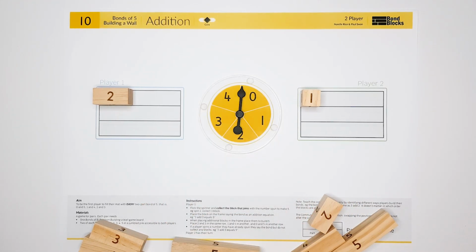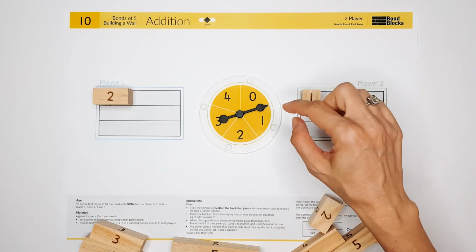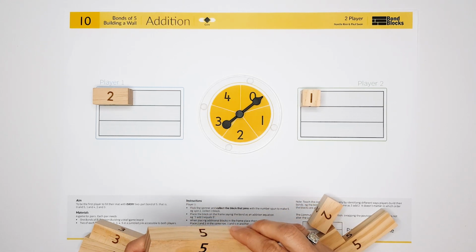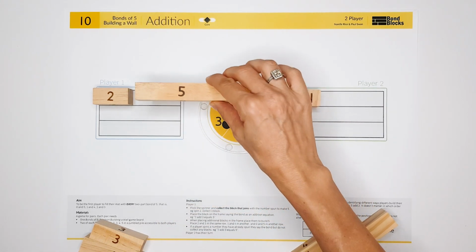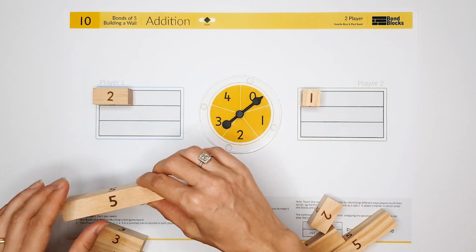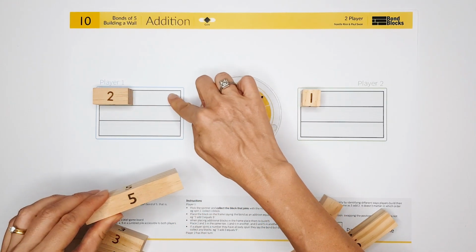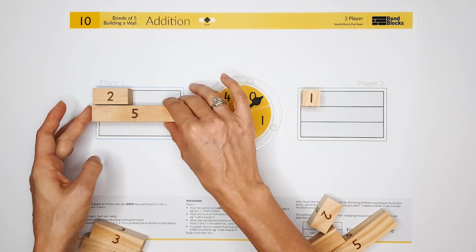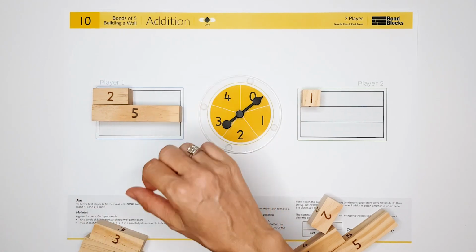When player 1 spins again, we'll pretend they spun 0. They say 0 add 5 equals 5. They cannot place this here because when you place blocks, you need to place them to build a row of 5. So I'm going to place that in the next row.